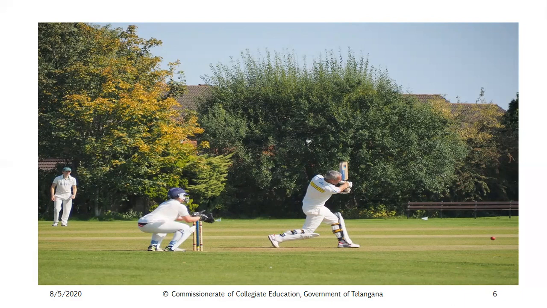Cricket. Here, playing is an action word, a verb, and cricket is the object here. In the sentence, the verb playing is a transitive verb because it's running into an object.